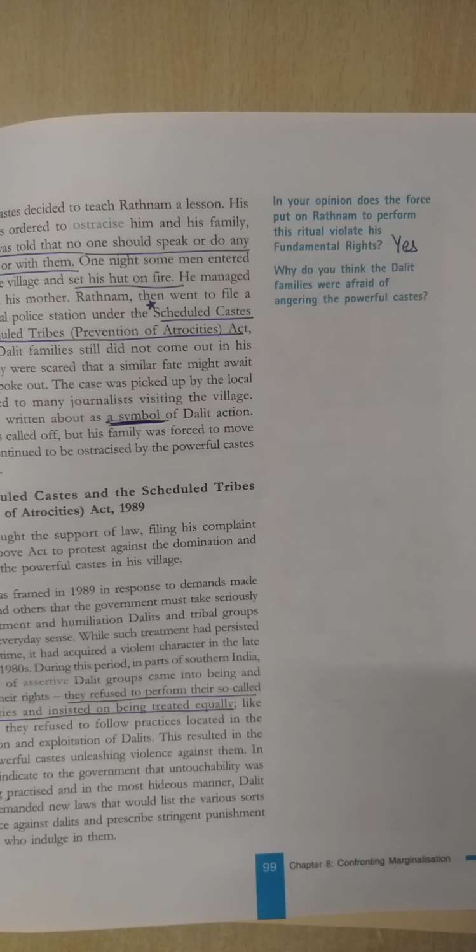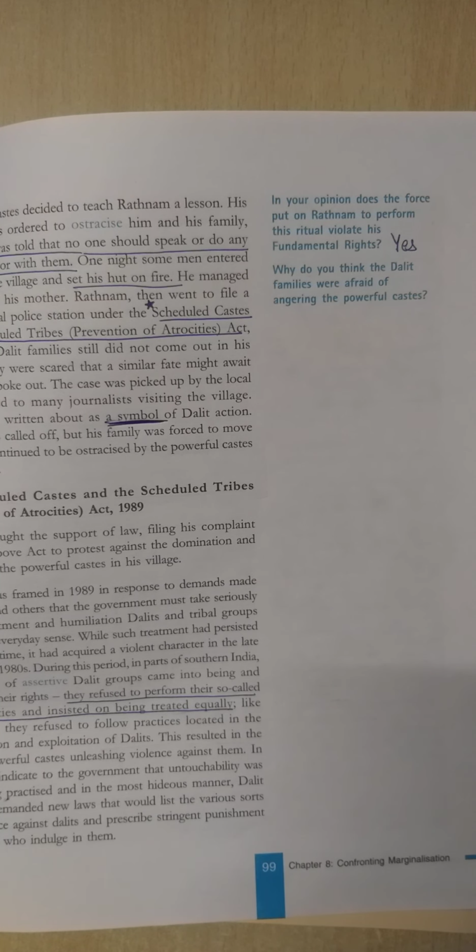If they anger them, make them angry, then from where are they going to earn their livelihood? What are they going to eat, and where are they going to work? So that's the whole question: they were afraid and did not support their own men, even after they had all experienced the same discrimination and exploitation.